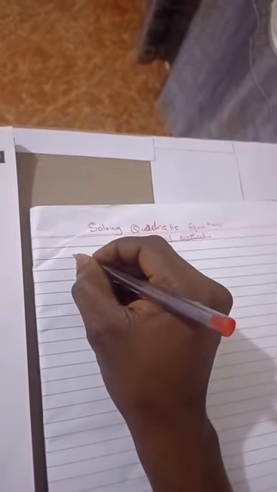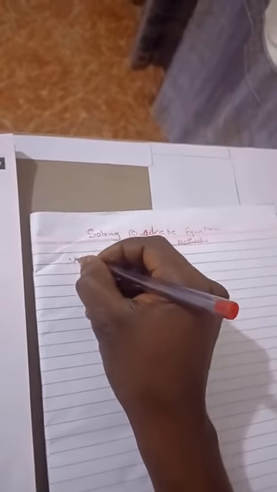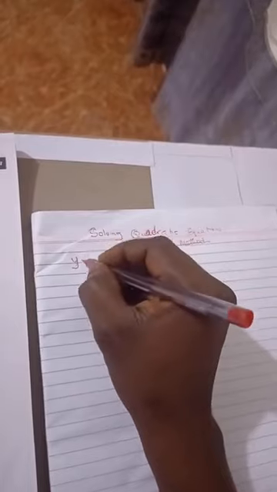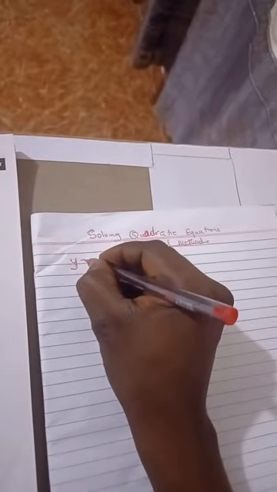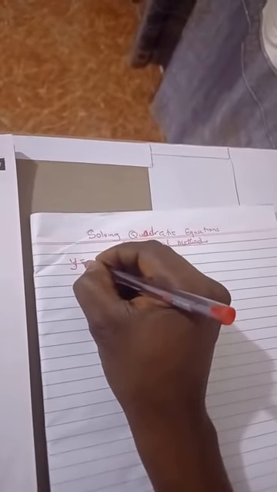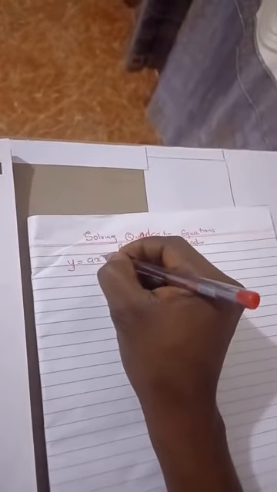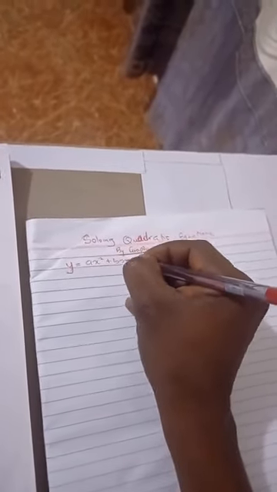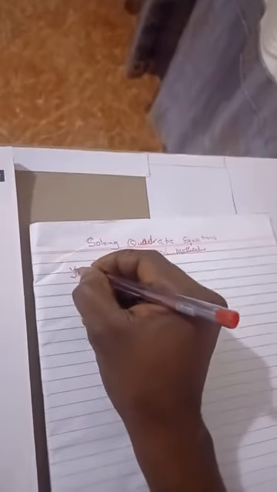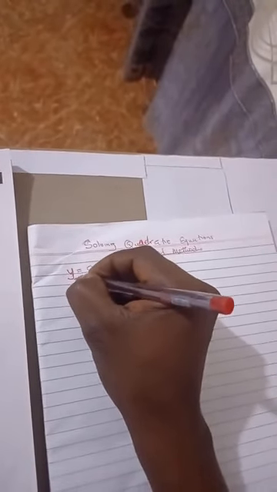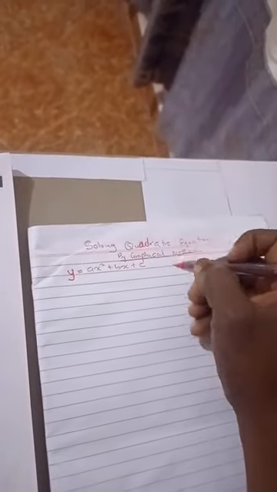We are going to use it. A quadratic equation is of the form ax squared plus bx plus c equals a value. So now we are equating it to y, a certain y which can attain any value.